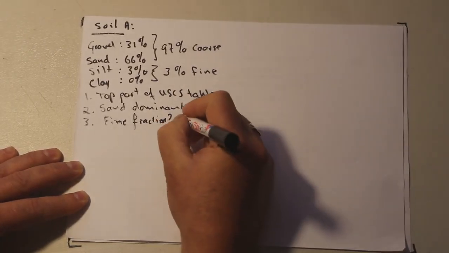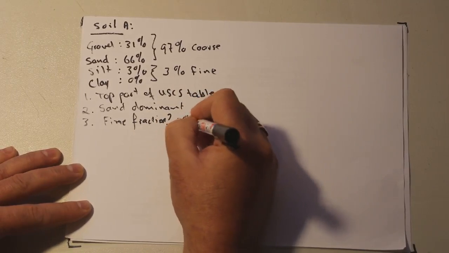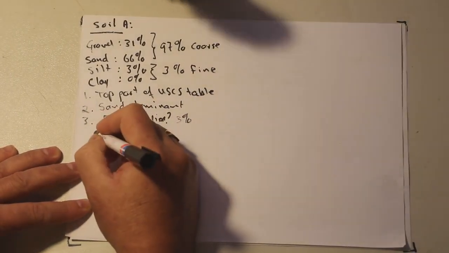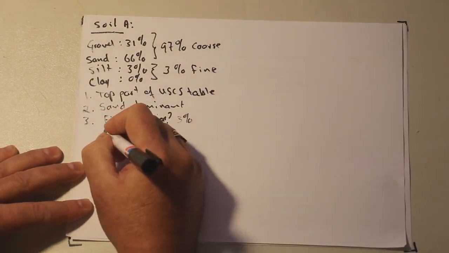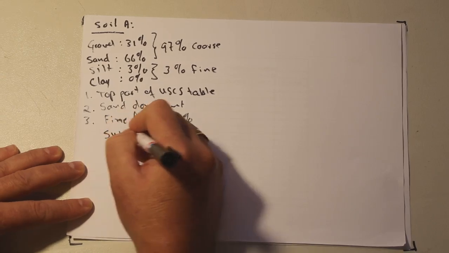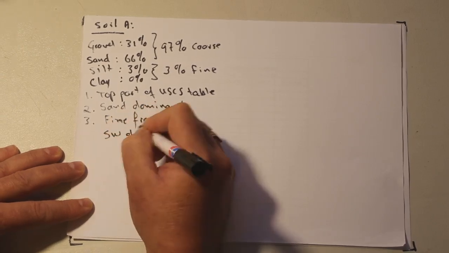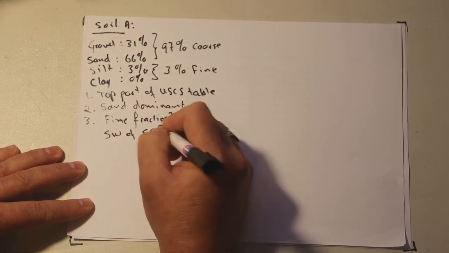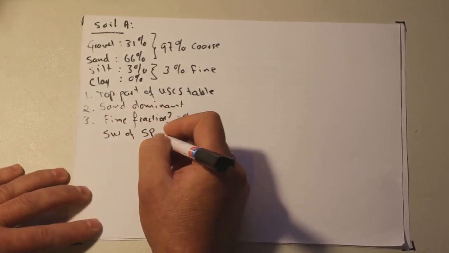It's 3%. This means that it will classify either as SW, a well-graded sand, or SP, poorly graded sand.